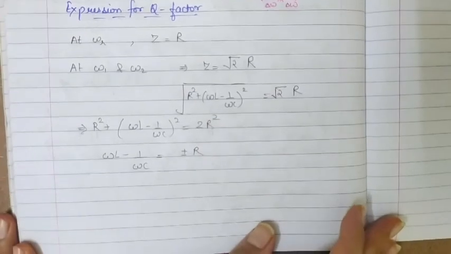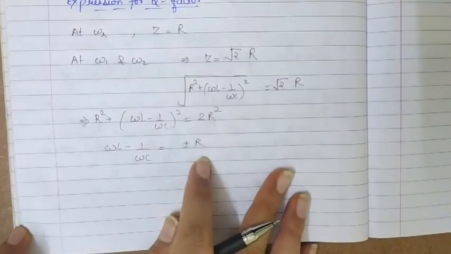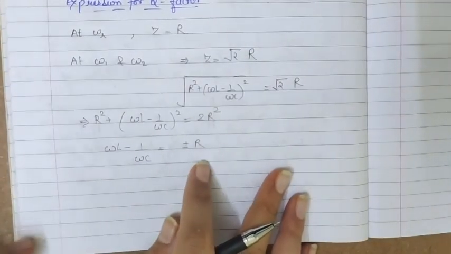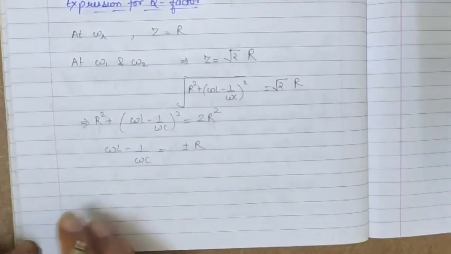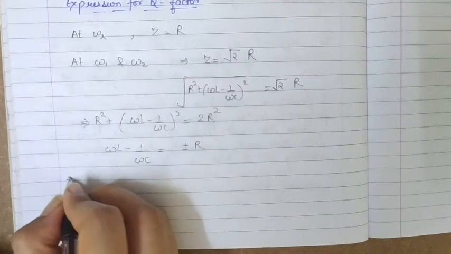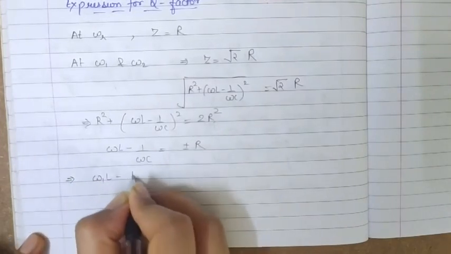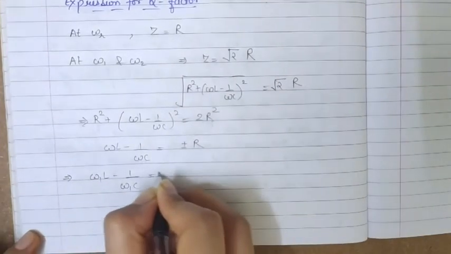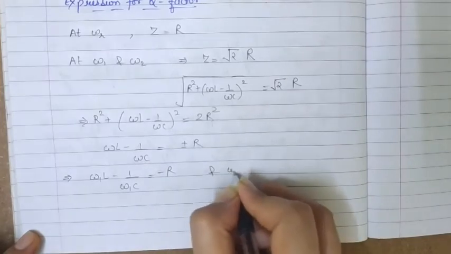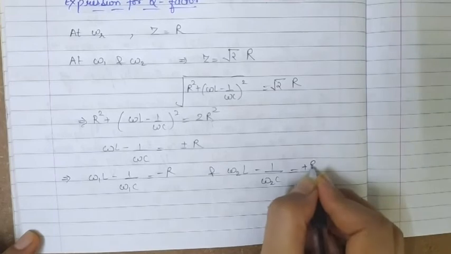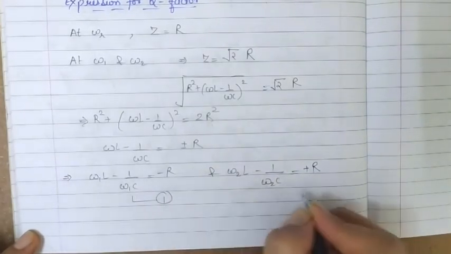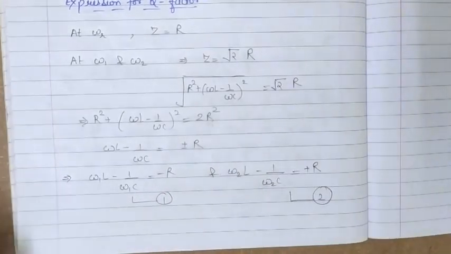So one is for frequency omega 1 and the other one is for frequency omega 2. Omega 1 is on the left side, so it is minus R. Omega 2 is on the right side, so it is plus R. This implies that omega 1 L minus 1 upon omega 1 C is equal to minus R, and omega 2 L minus 1 upon omega 2 C is equal to plus R. Let it be equation 1, and this one is equation number 2.